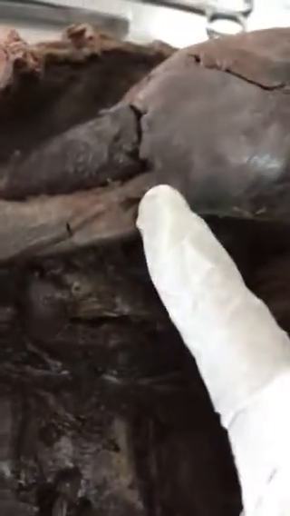Hi students, today we are going to see the right atrium. When the right atrium essay is asked, you have to write about the structures opening into the right atrium.